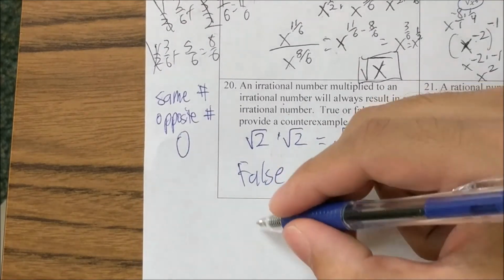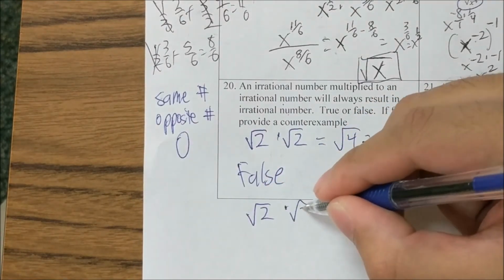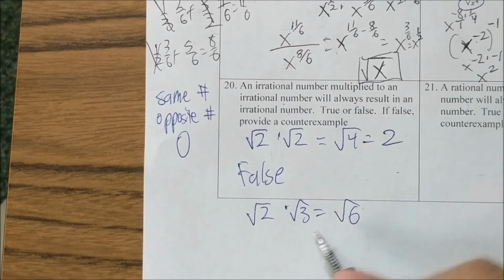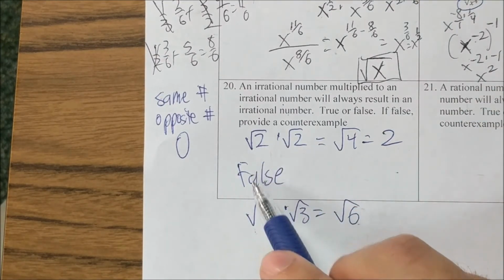Okay, so sometimes it is true. For example, radical 2 times radical 3 is radical 6, but this is only sometimes true. We see that it can sometimes be false also.